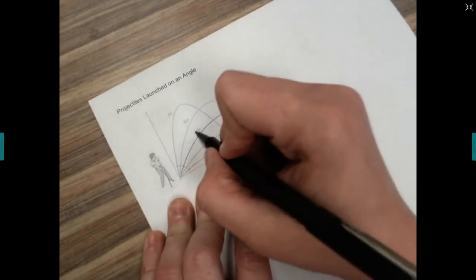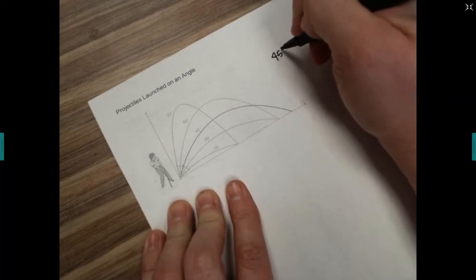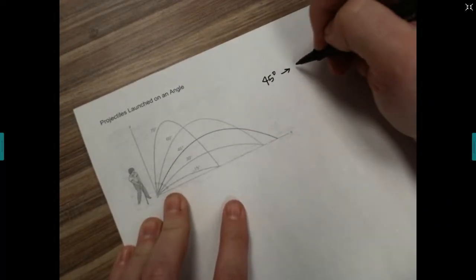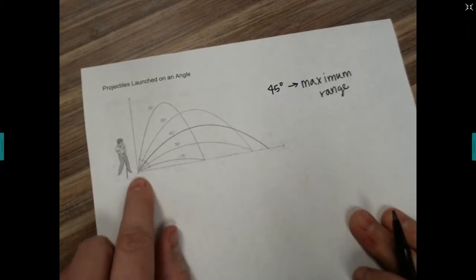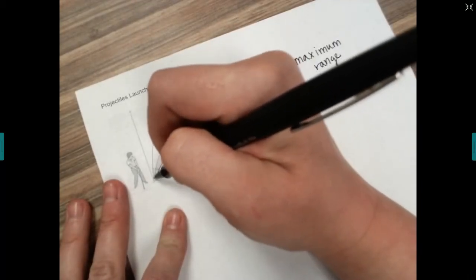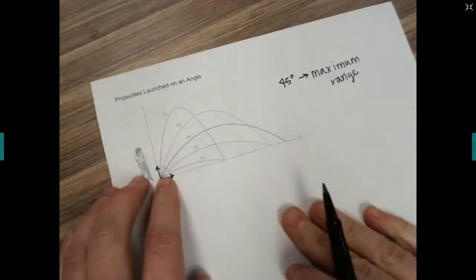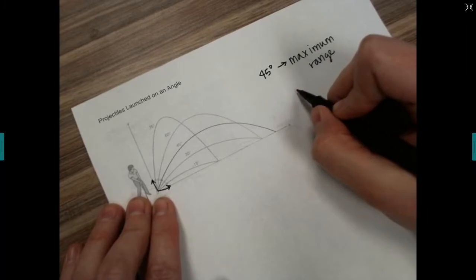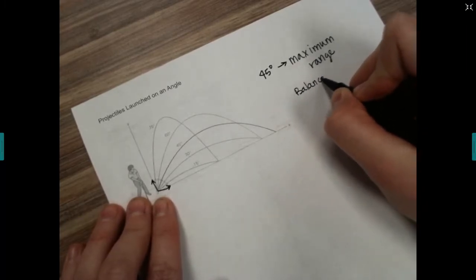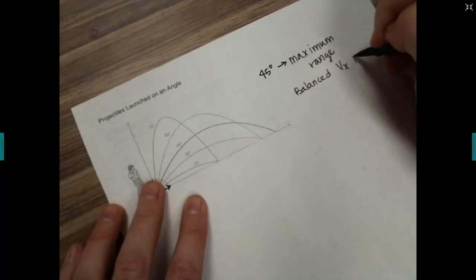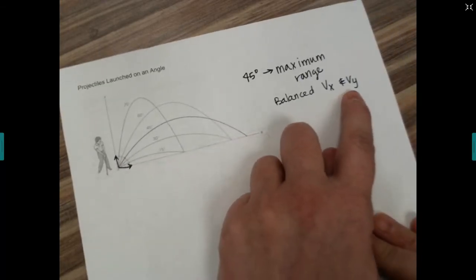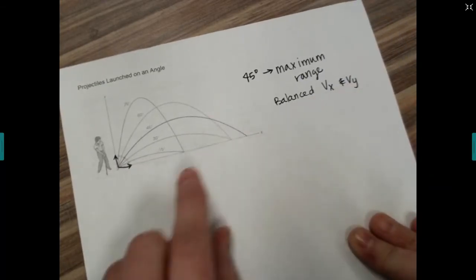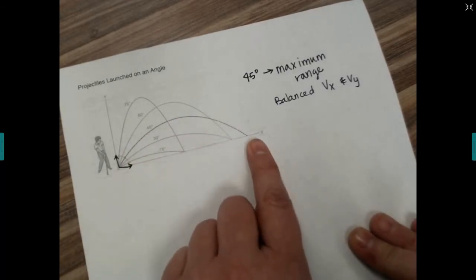Well, it turns out that 45 degrees is the angle that will give you the maximum range. Okay, it means that it's sort of a balance. If you think about the components that make that up, the horizontal and vertical components, 45 degrees is a balance of Vx and Vy, which means that the object is going to balance out the amount of time that it has to fly and how fast it's going to the side. And so 45 is going to give you the maximum range.